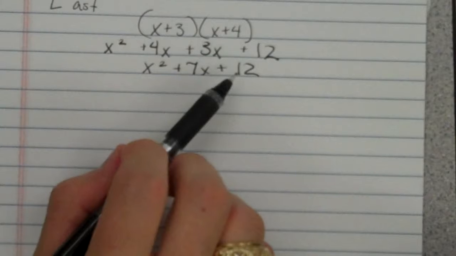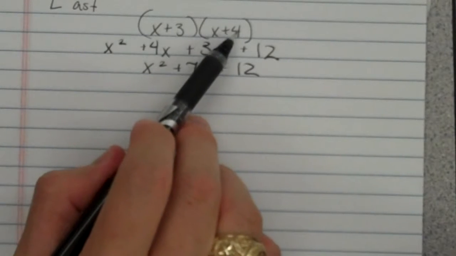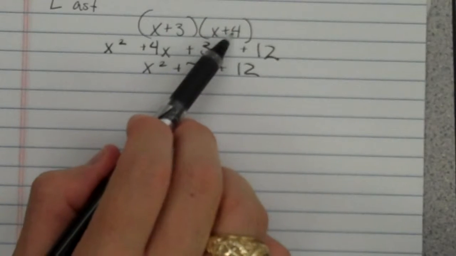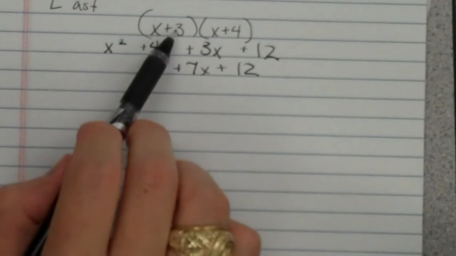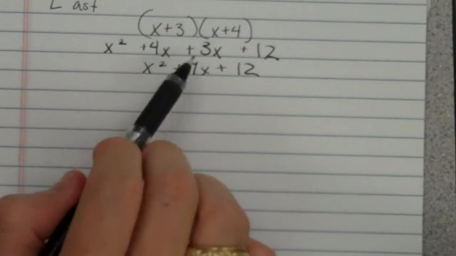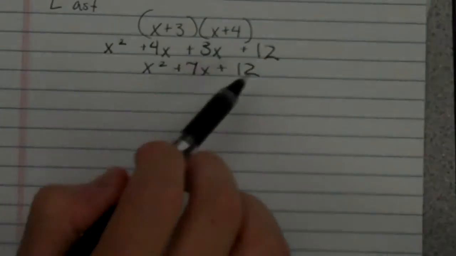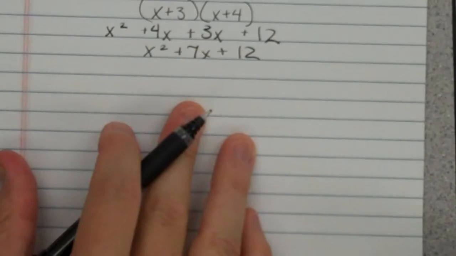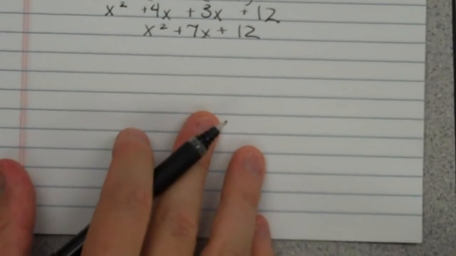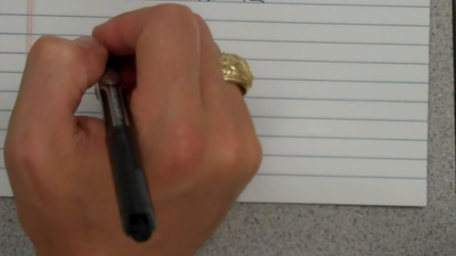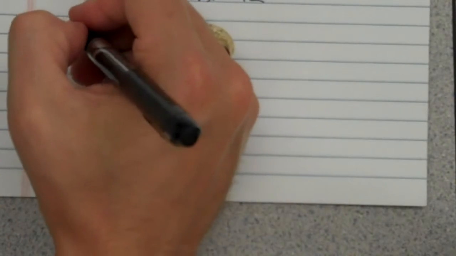Now, just for fun, I want you to notice that 3 times 4 equals 12. And what does 3 plus 4 equal? 7. So the last two multiplied together equal this one, and added together equal the coefficient for the middle term. That's really important to note. Okay? So, let's talk about two more things. And these are just two special circumstances that when you multiply the binomials, they turn out to be something unique. So watch this.